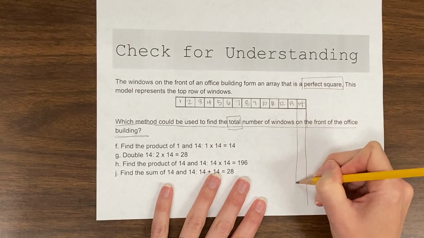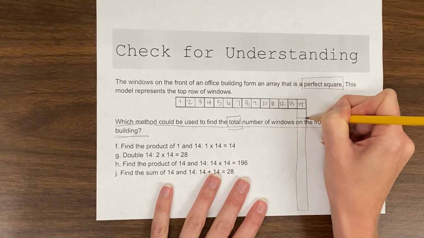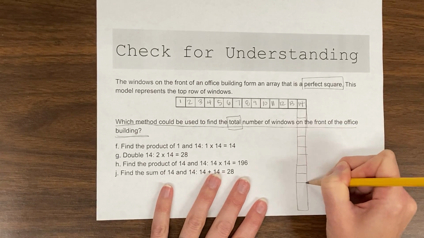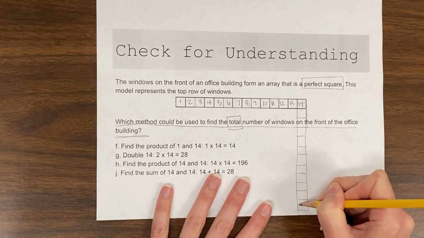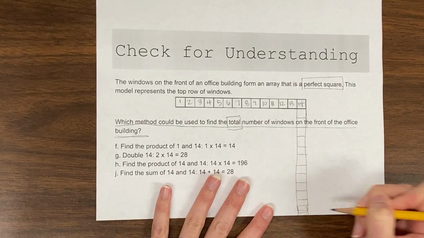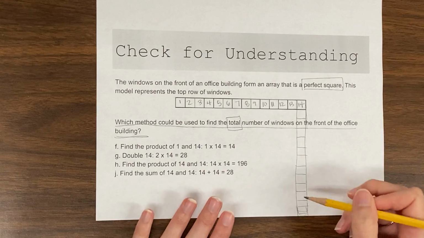It's going to form a perfect square. So 14, 13, 12, 11, 10, 9, 8, 7, 6, 5, 4, 3, 2, 1, we'll pretend that fits on the page. So there's 14 going across and 14 going down.